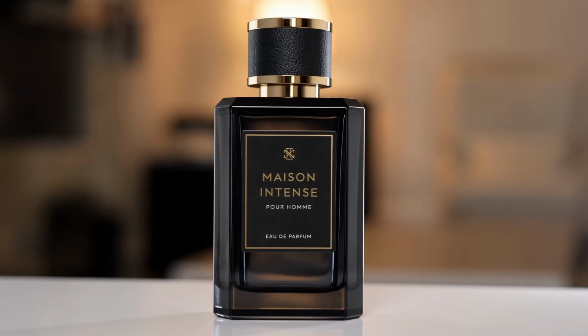I wasn't even looking for a new fragrance, but this changed everything. It's not loud, but people notice. Every time I wear it, someone asks. It's clean, masculine, kinda addictive. Honestly, this might be the only one I use now.